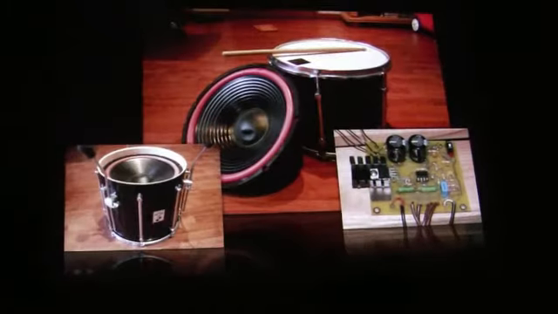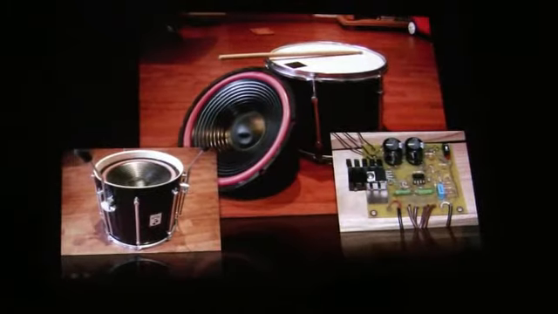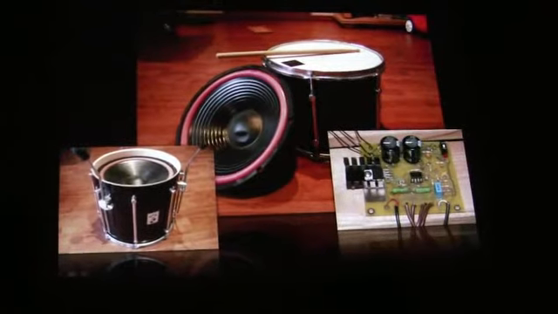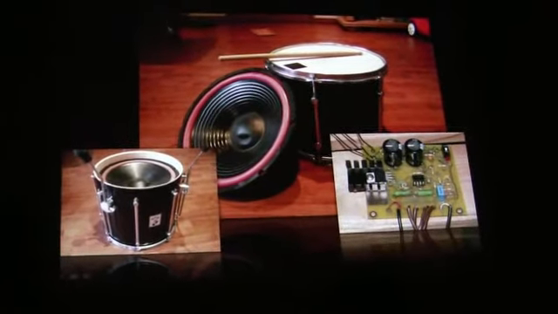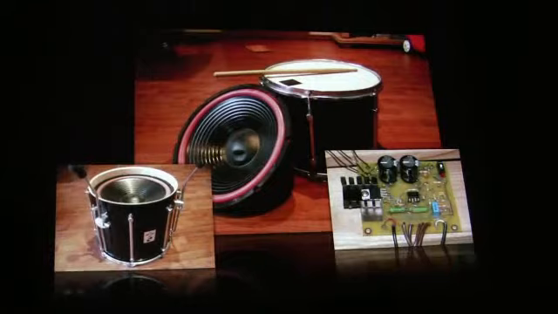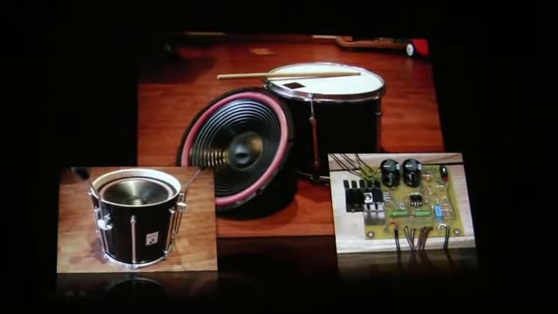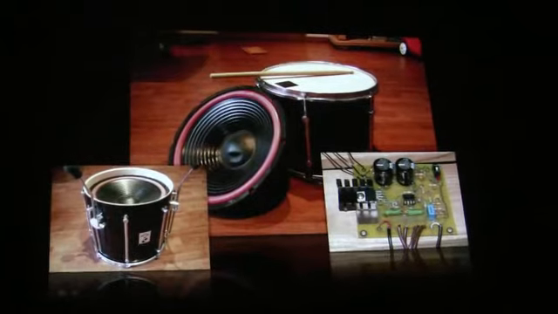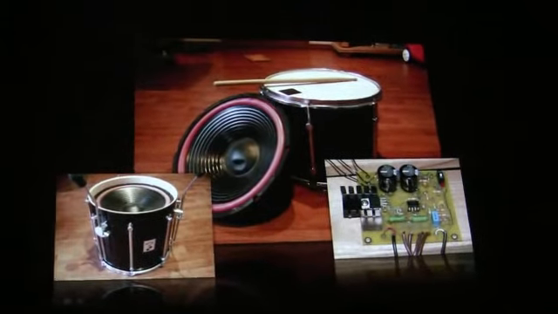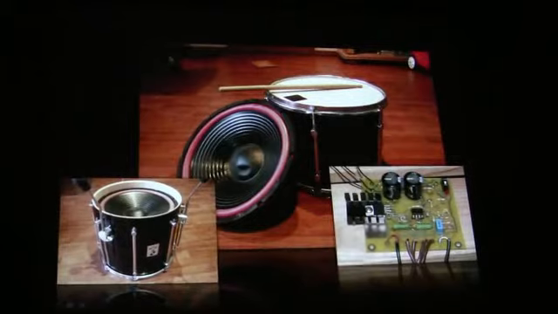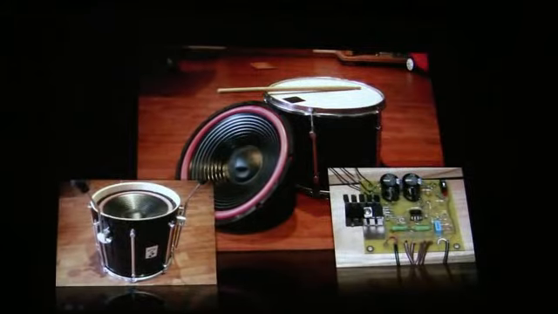Okay. Another kind of instrument we came up with was the speaker drum. The question was, can one use an existing loudspeaker as a drum? So you can tap your fingers on the membrane, on the diaphragm, and maybe get some sounds out of it. The answer is yes, you can. And the problem is, you cannot treat it as a drum.